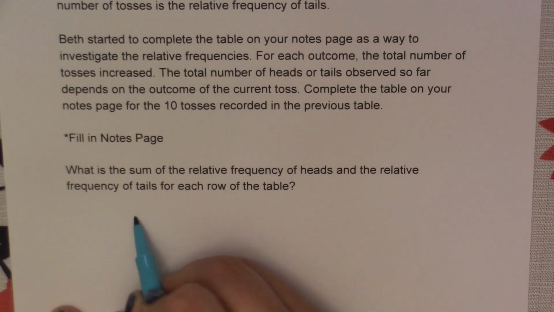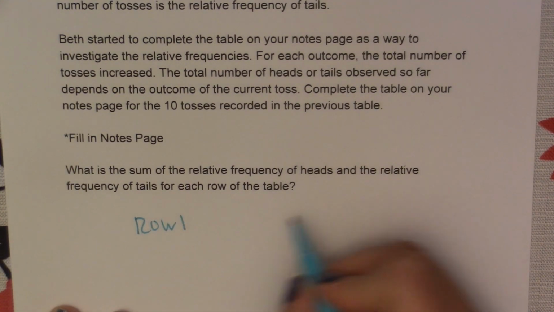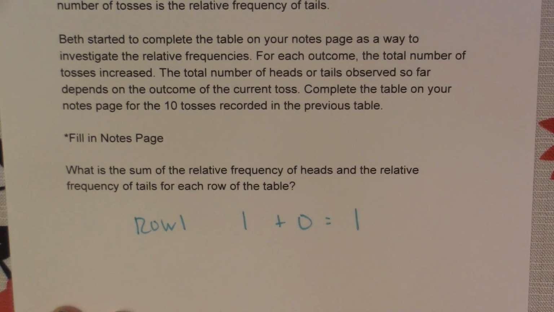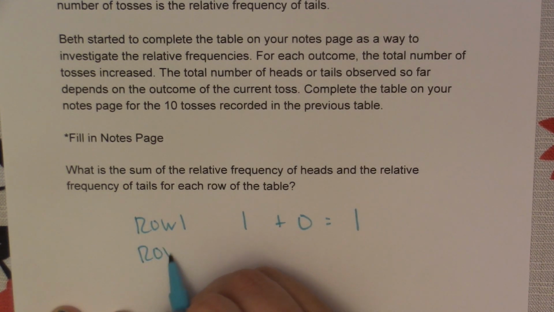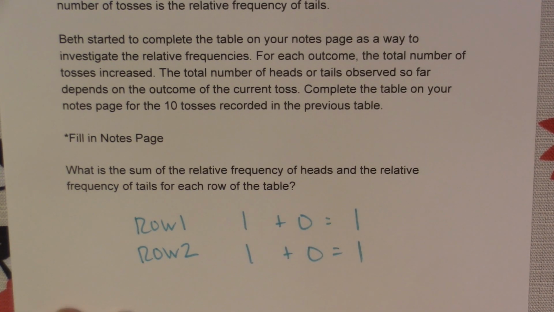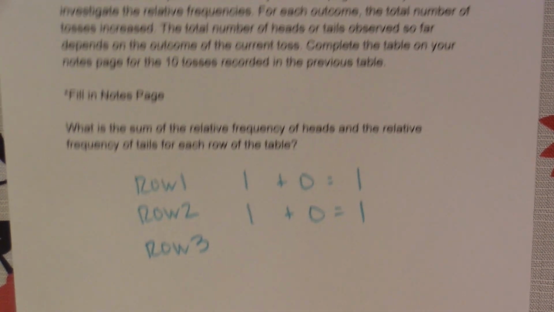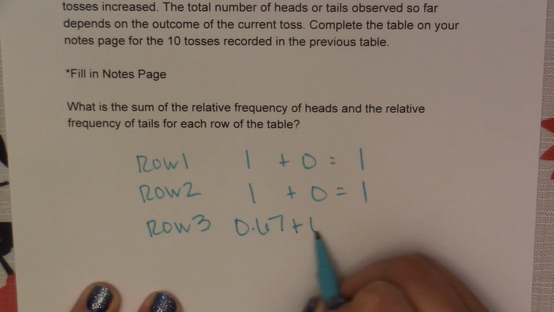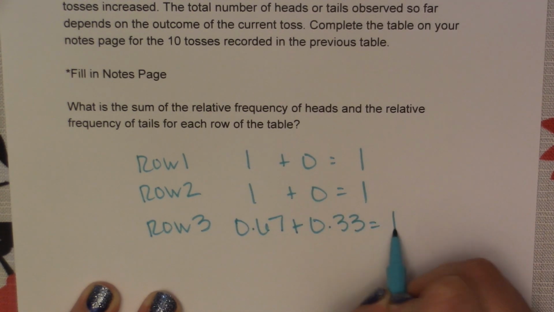So we could show, like for row 1, we had 1 plus 0, which would give us 1. And then row 2, again, we had 1 plus 0, which gave us a sum of 1. Row 3, we had 0.67 and 0.33, which equals 1.